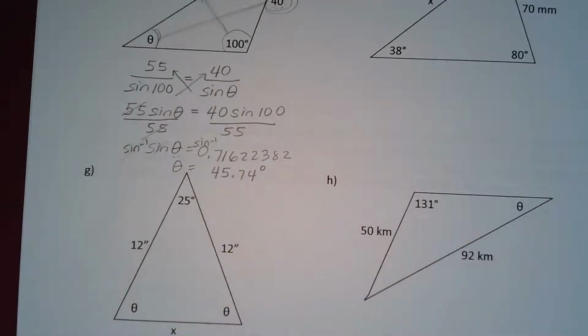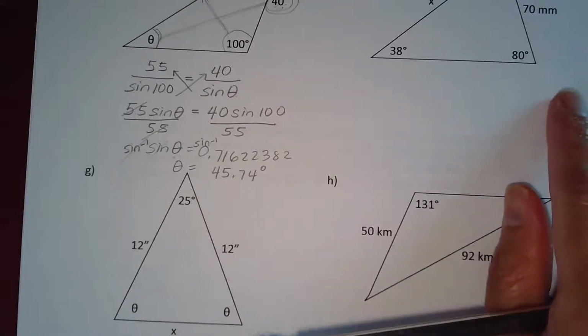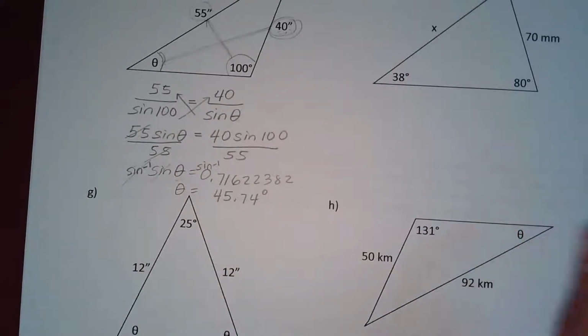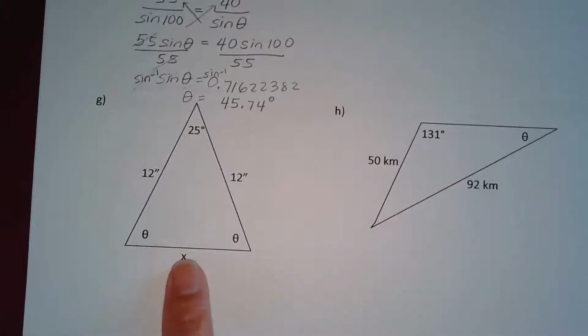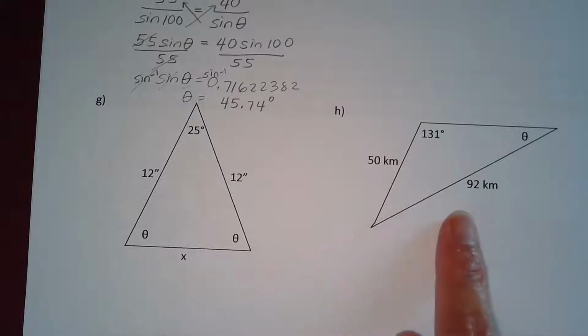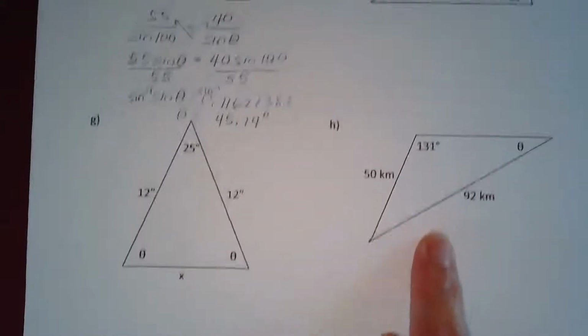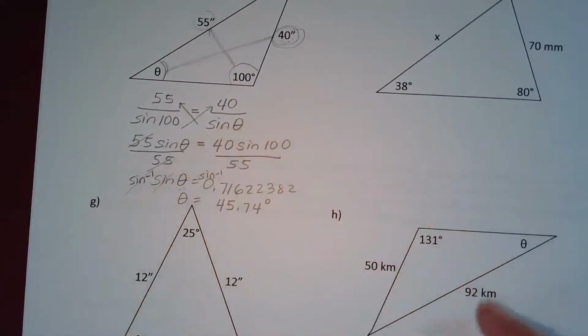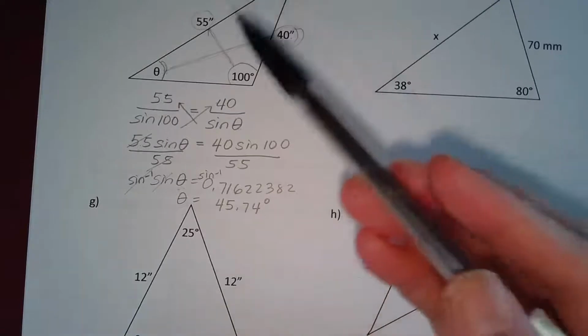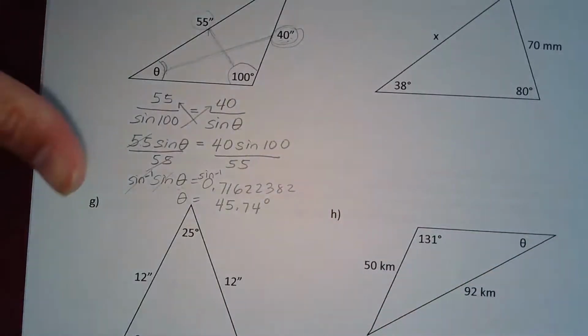I went over question 1E. You could try this on your own. If you have questions, you could always go to the blog and check the full solution of that one. I have the full solution of this one, so I won't go over that one. And then you can work on this one. This one is actually similar to question letter E. So H and E are very similar.